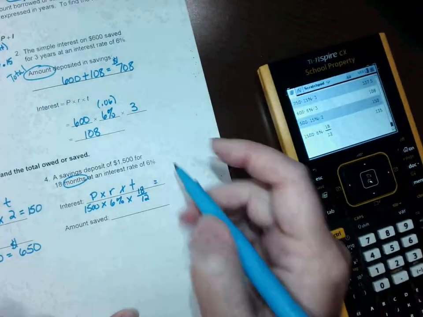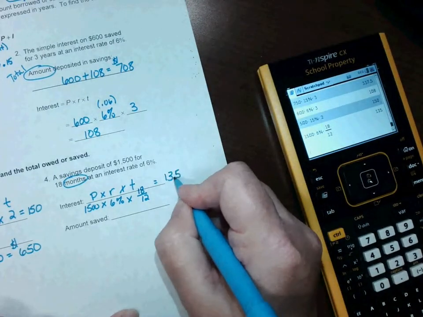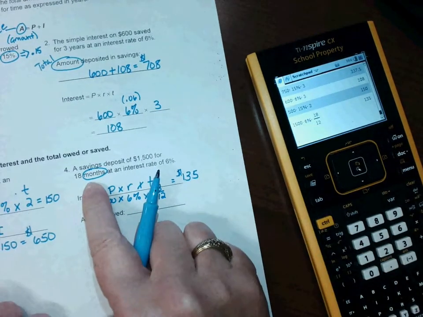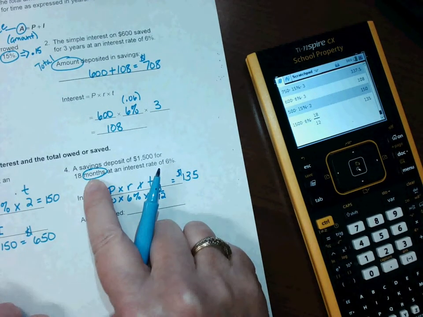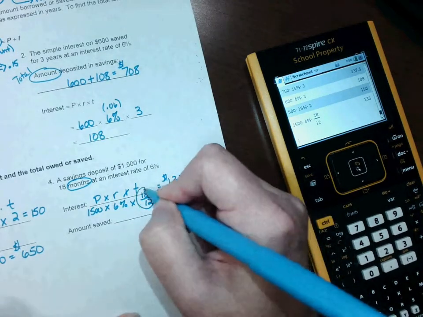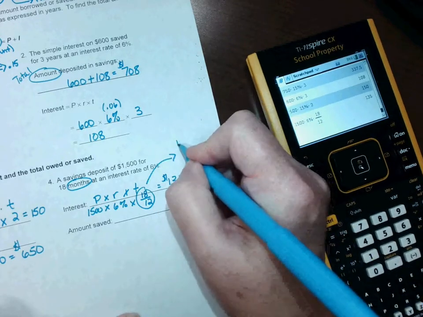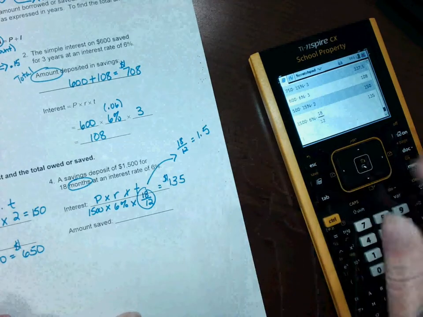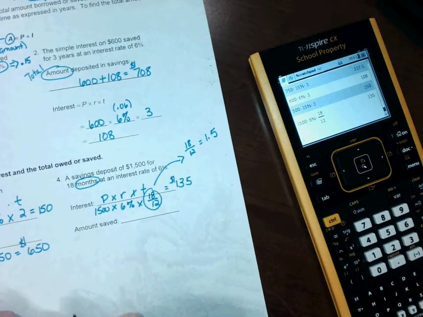And I get $135 in interest. Now, some of you might recognize that 18 months is 1 year and half of another. You could do this. 18 over 12 equals 1.5, and you could plug that in right there too.